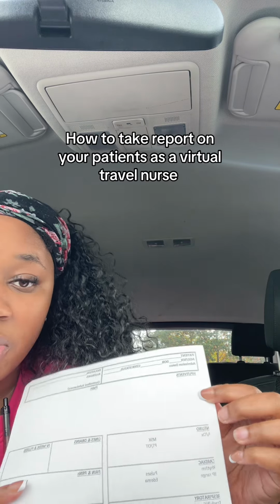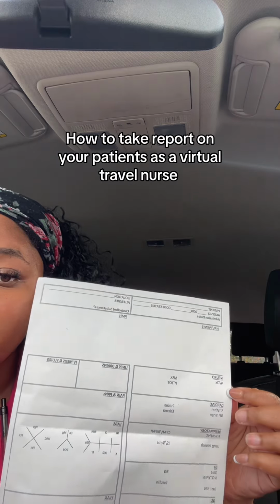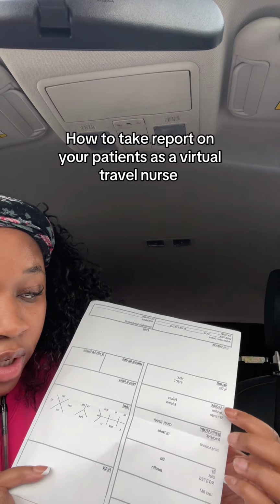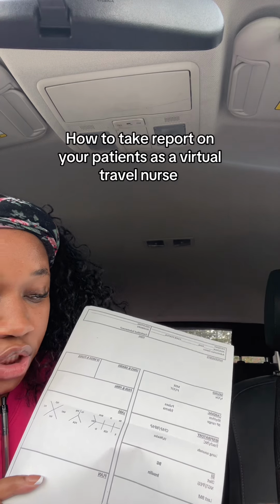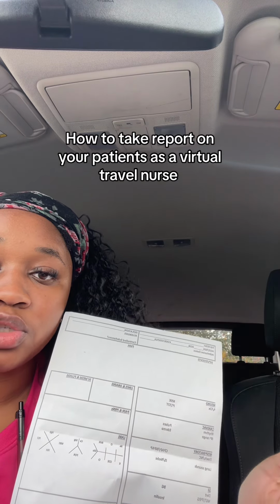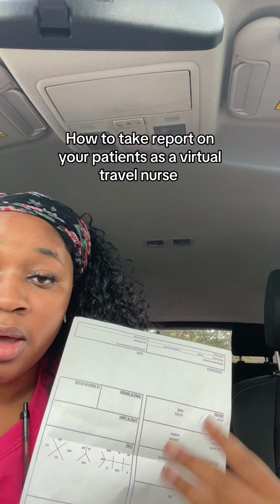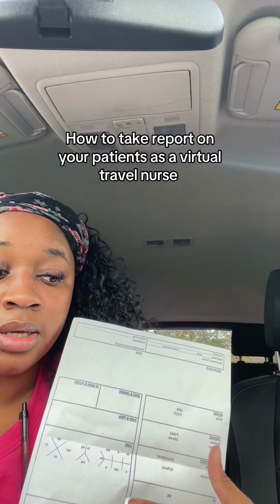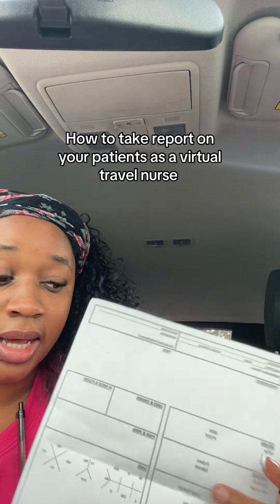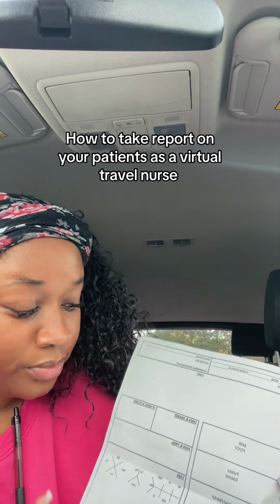And then what brought them into the hospital and when they came to hospital at home, and then it gets right into their systems. So neuro, cardiac, respiratory, GI, GU. And then I also make a note of their lines and drains. Even though you're the virtual nurse, you still need to know what lines and drains are in place because people come to us with Foleys, IVs, PICs, all that stuff. And if the patient's having an issue with it, you need to know what to do.